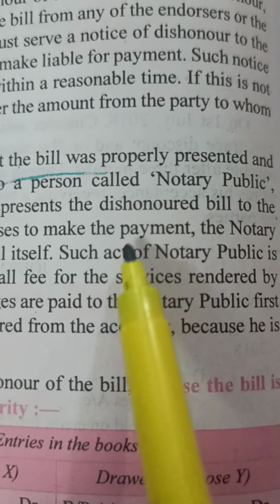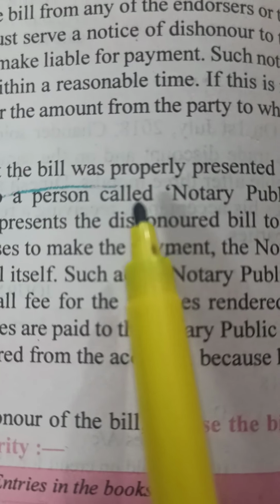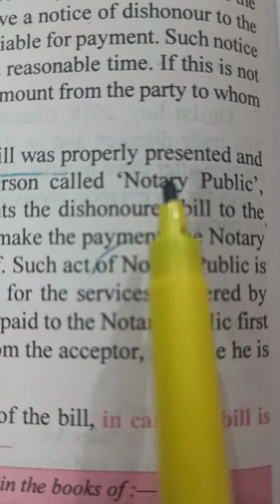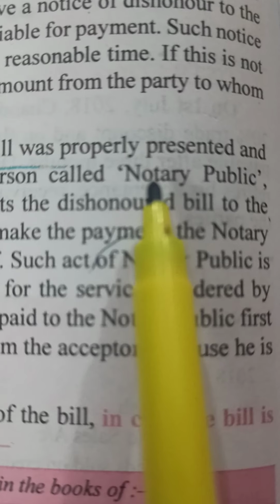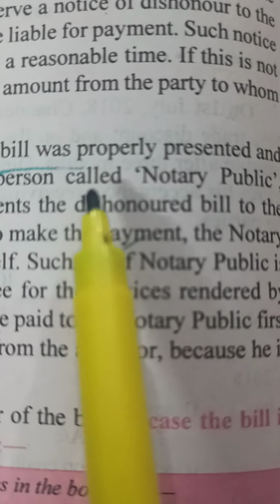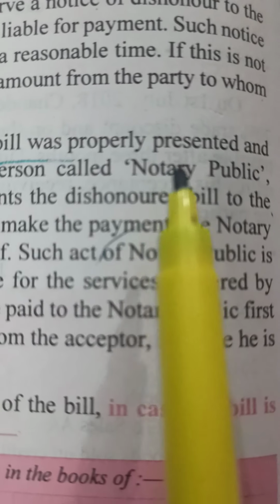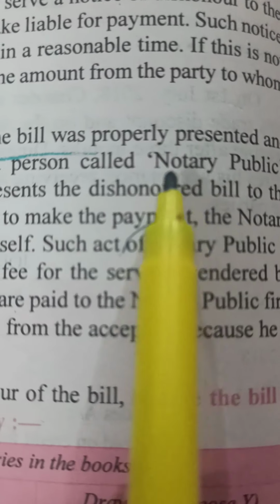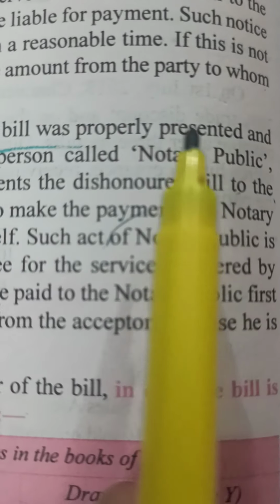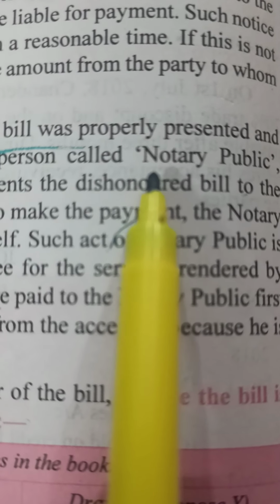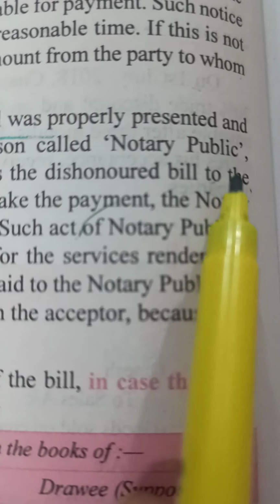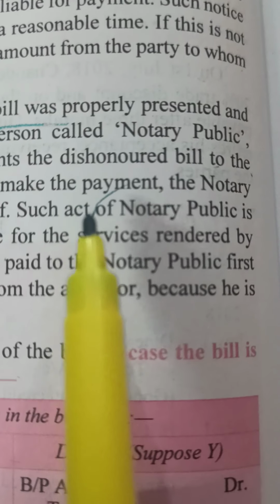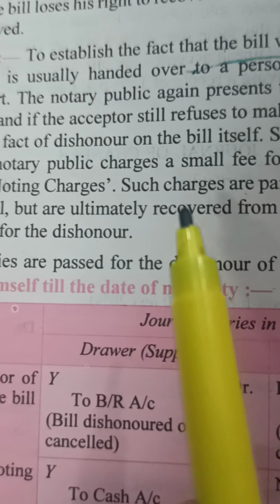Services of the notary public are hired by the drawer. It is his interest. So first, the notary public will be paid by the drawer, and later on it will be recovered from the drawee. So the charges that are paid to the notary public, first by the drawer and later recovered from the drawee, are called the noting charges.